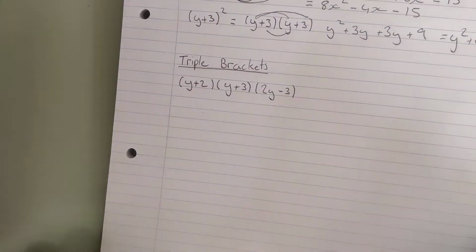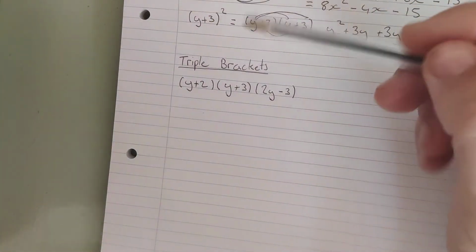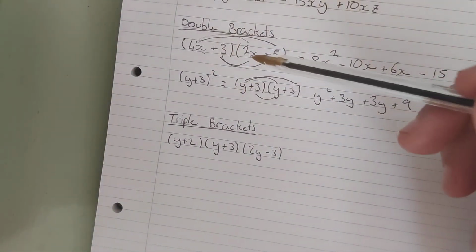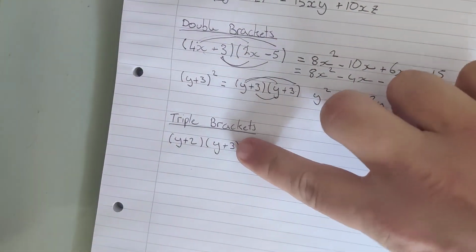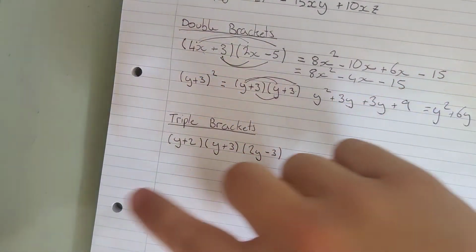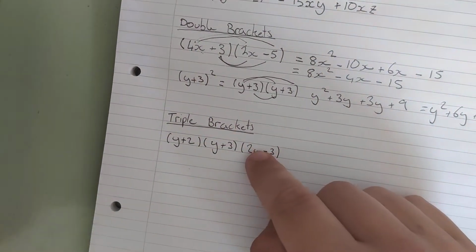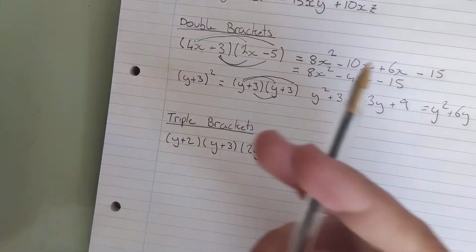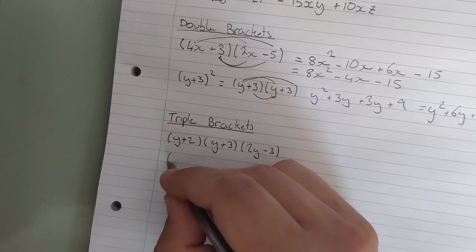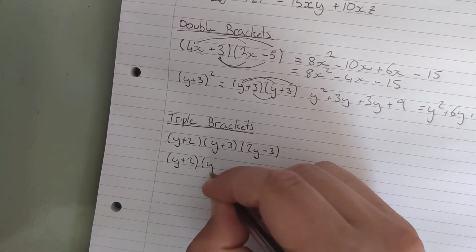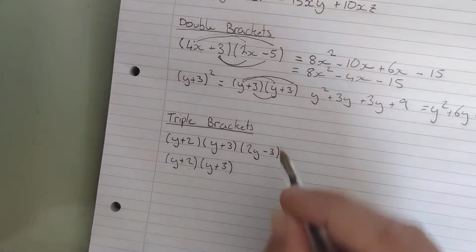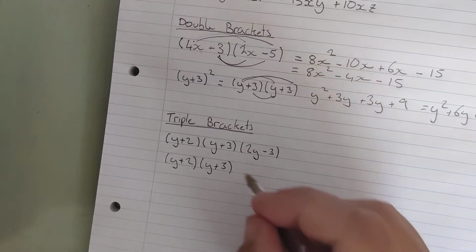Triple brackets. I would treat it the same as double brackets. What I would do is get rid of something, treat it as double brackets, solve it, and then I'll chuck in the third one. So I would rewrite this as y plus 2 and y plus 3, and I'll just forget about this for the time being.